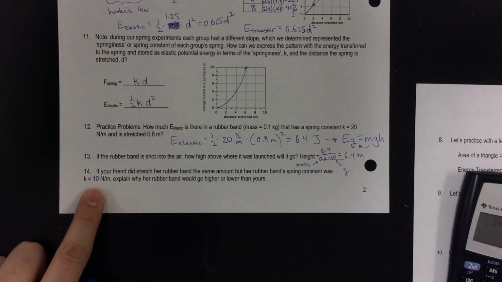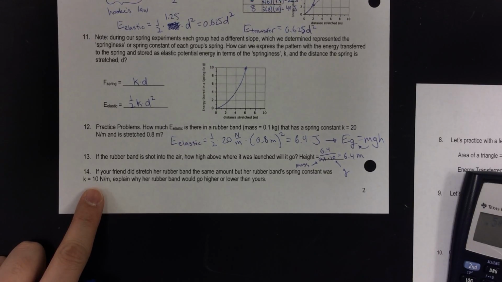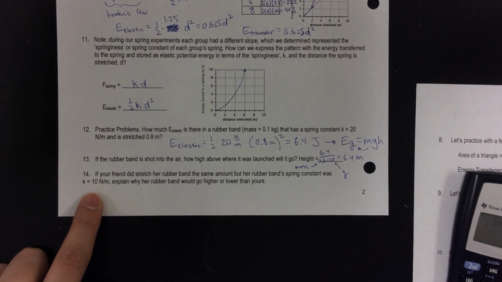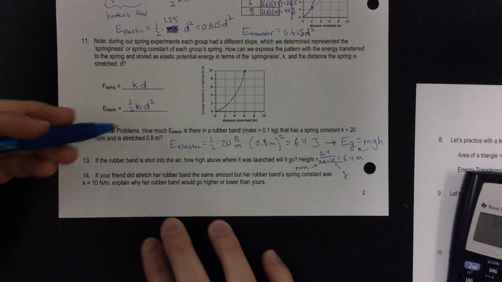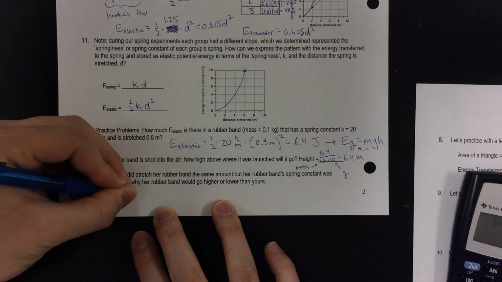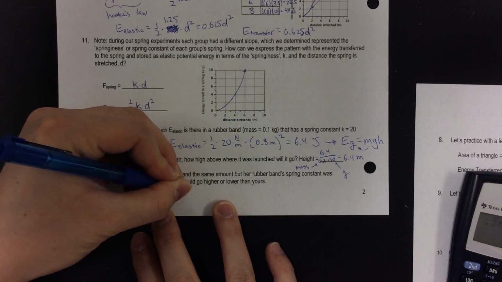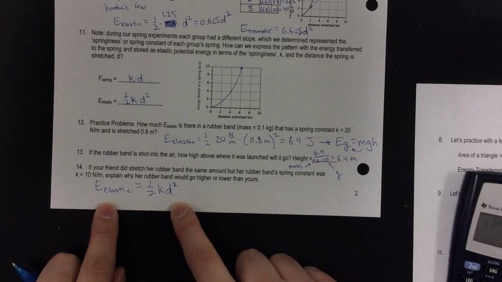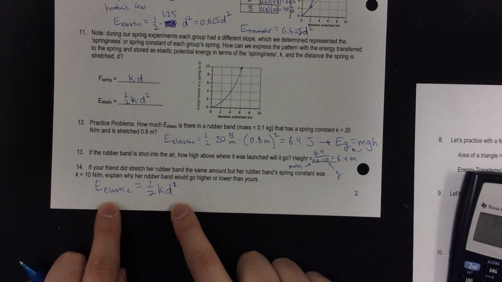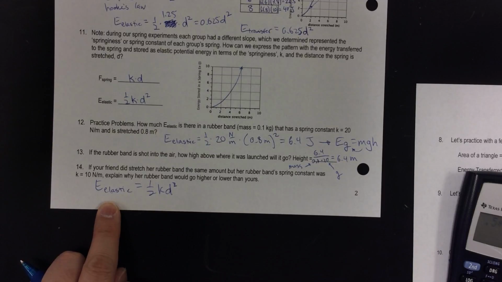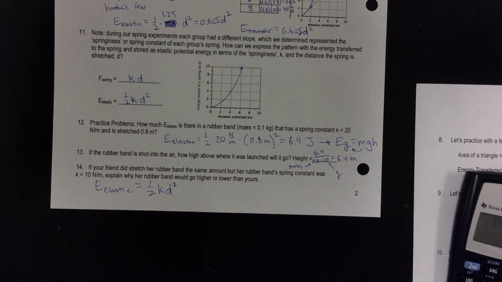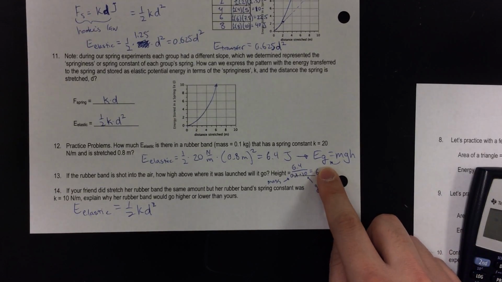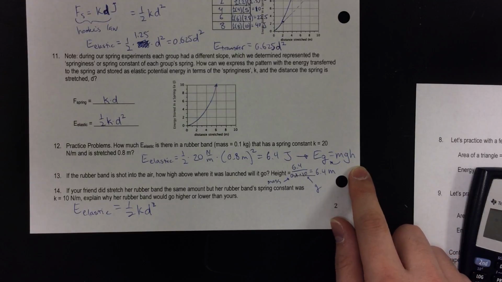If it has a lower spring constant, does that make it easier to stretch or harder to stretch? Easier to stretch. So if it's easier to stretch, does it store more energy or less energy? Okay, it stores less energy, right? Because the E elastic is 1/2 kd squared. So if it's the same distance, but it's a lower k, you get less energy. In fact, she should have half as much elastic energy stored, which means that when it launches, it has less energy to start with. It will reach a height with half as much gravitational potential energy, which will mean it will get half the height.